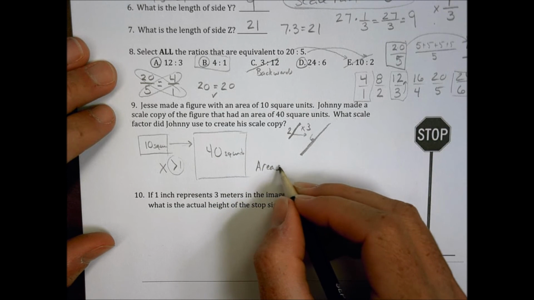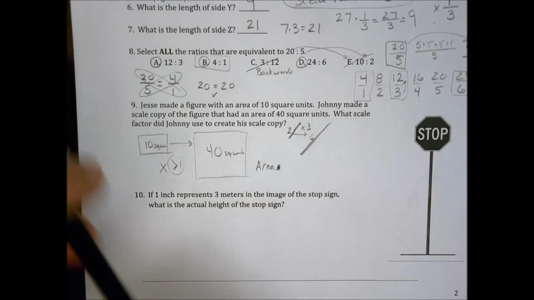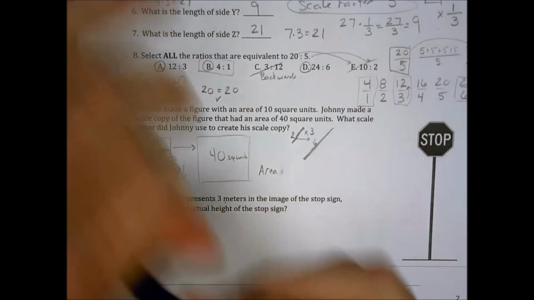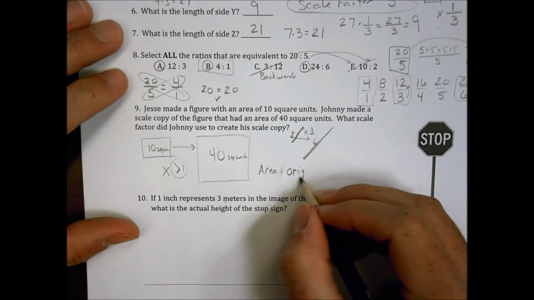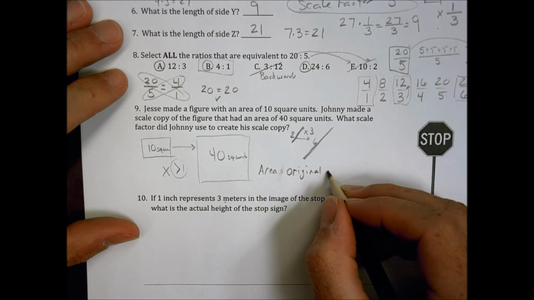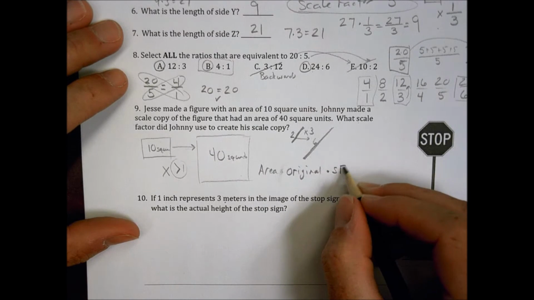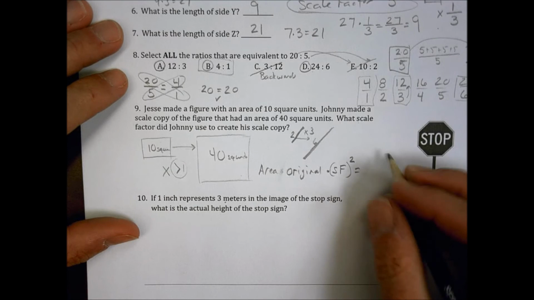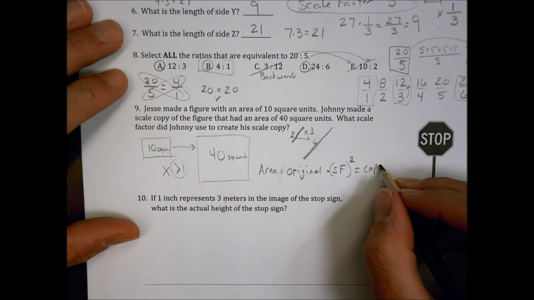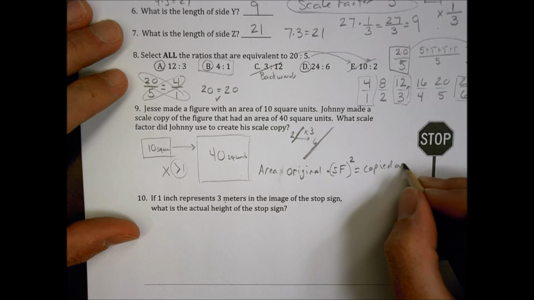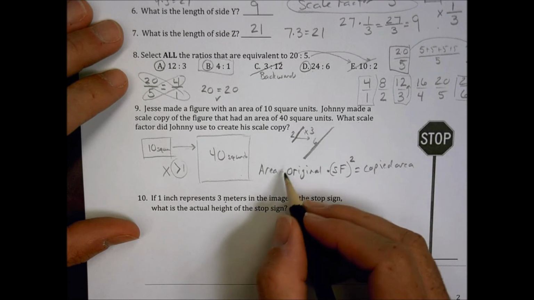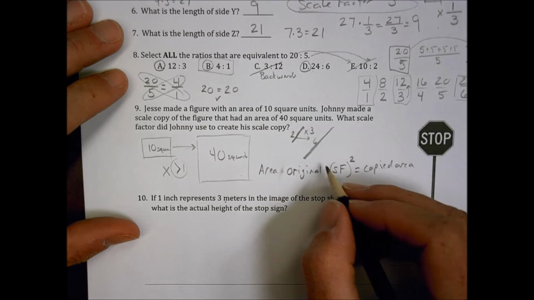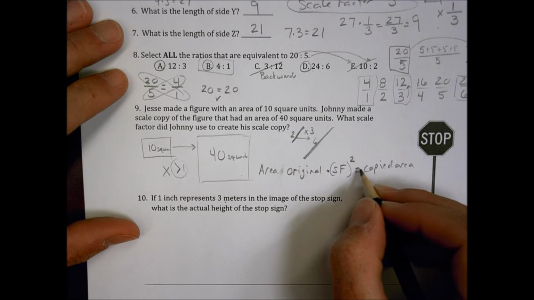So with area, what happens is we're going to take our original area and multiply it by the scale factor squared to get our copied area. So we take the original area, we multiply it by the scale factor squared, and that becomes our copied area.